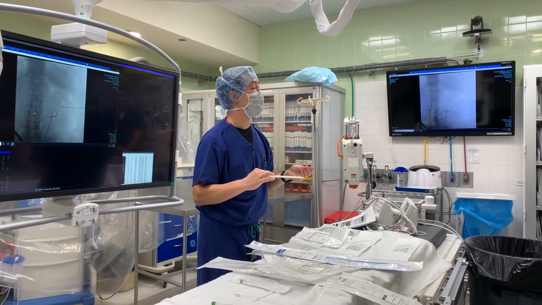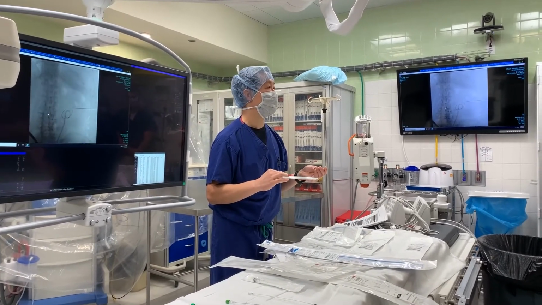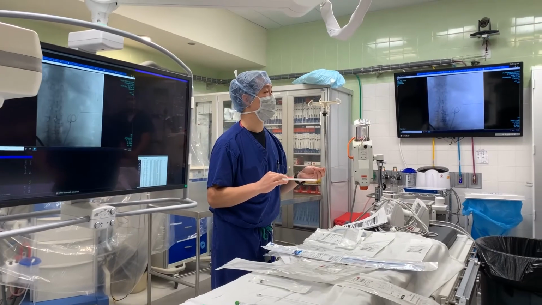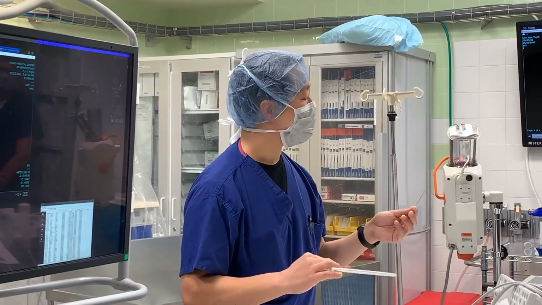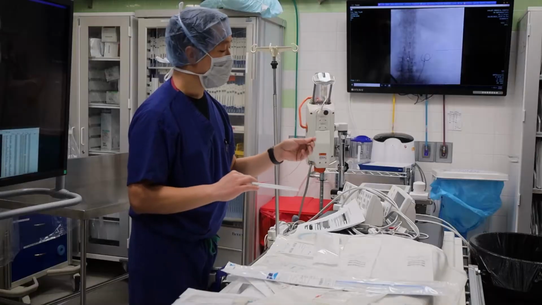You can use a Rosen, you can use an Amplatz, you can use a Glide. And then there's other 035 wires that are a little bit more exotic that probably we shouldn't be using, okay? At least not for basic things like this.